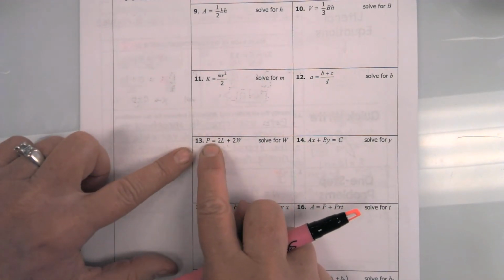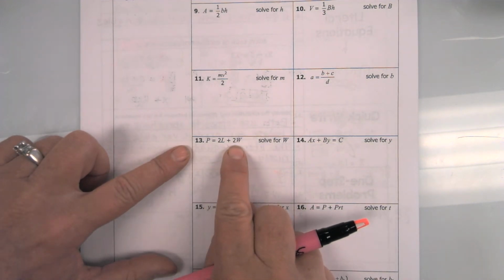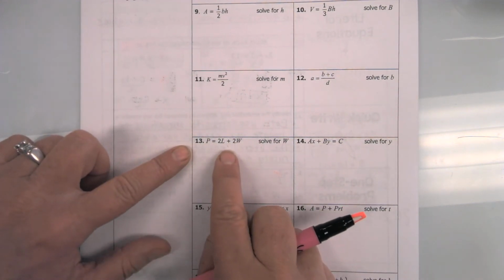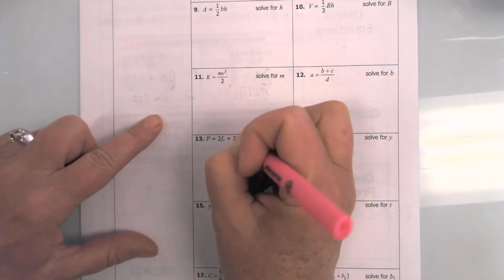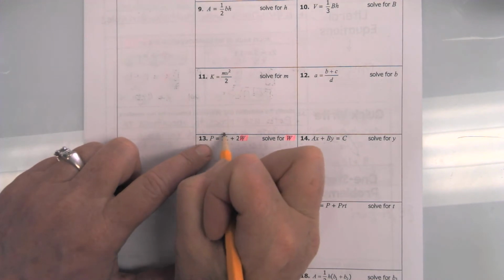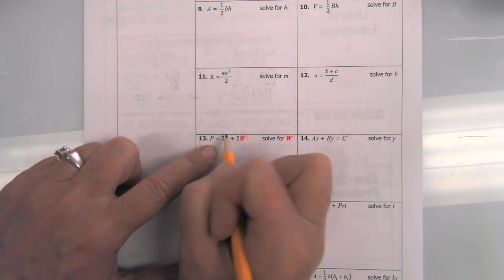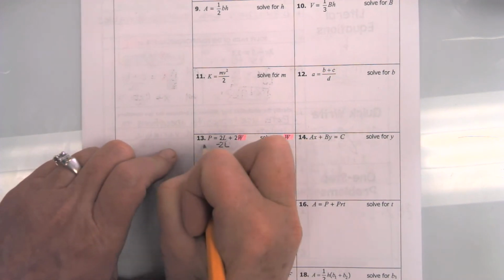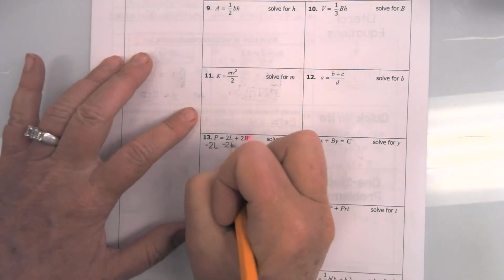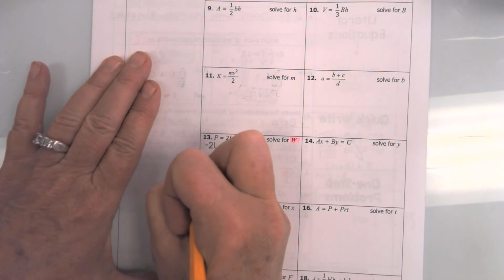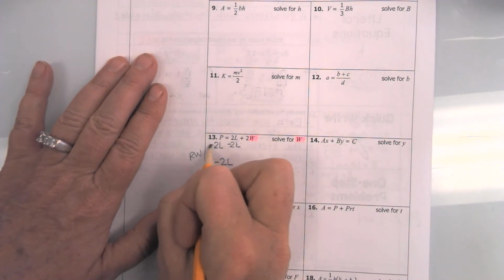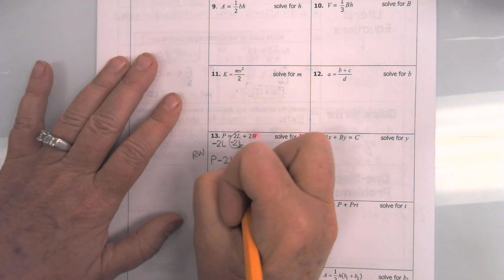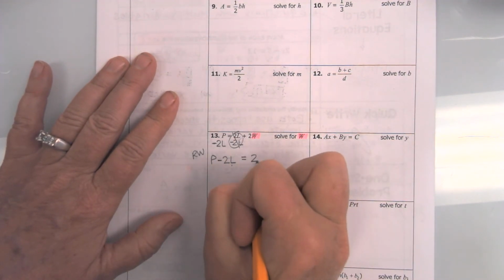In this one, we have P equals 2 times L plus 2 times W, which is actually perimeter of a rectangle. But let's go ahead and solve for W. Okay, that means I need that W all by itself. So since the W has to be by itself, I need to move my 2L first. Think of that as your constant. So I'm going to subtract 2L and subtract 2L. Whatever you do to one side, you do to the other. Always rewrite. So now I have a P minus 2L. See how I kind of put that negative 2L first? That becomes 0 equals 2W.